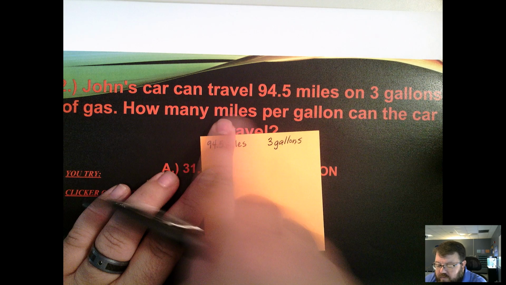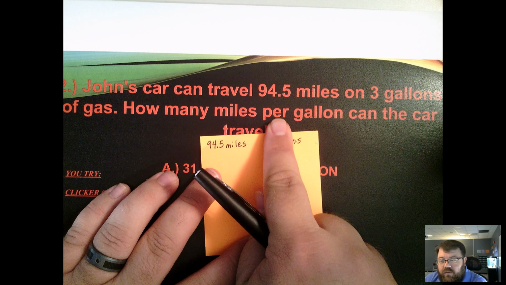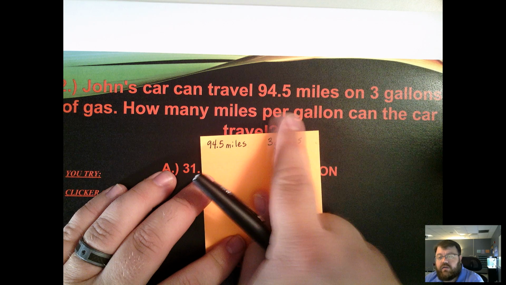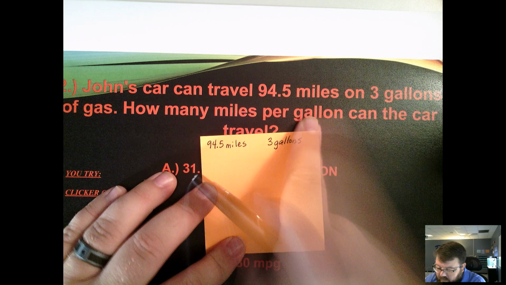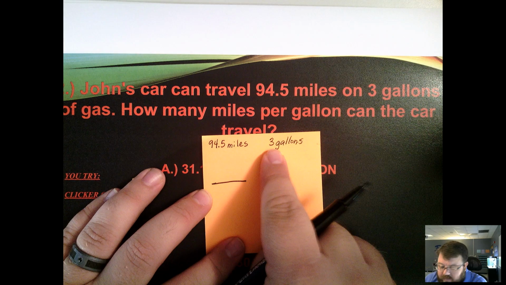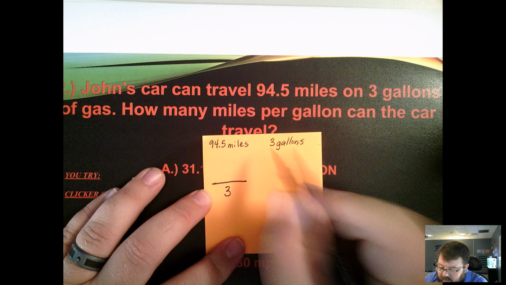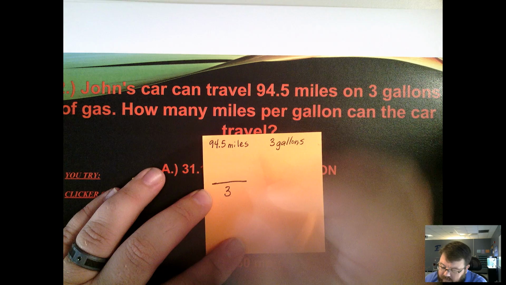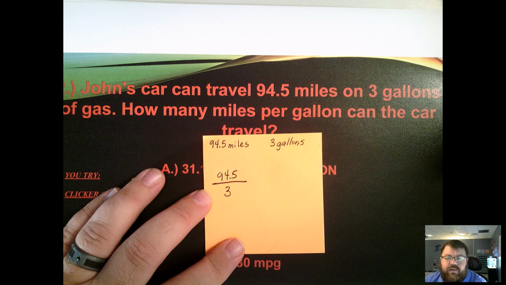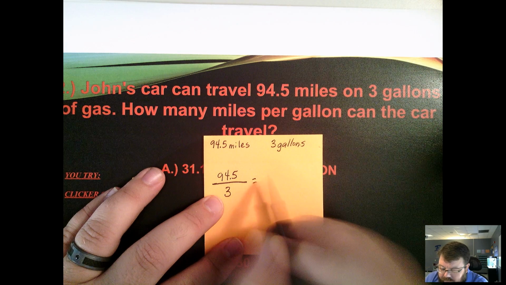How many miles per gallon? Remember per, you're thinking the number 1. So 1 gallon. So whatever the gallons are has got to go in the denominator. So for us, it's the 3. If 3 goes in the denominator, 94.5 goes in the numerator. Now, your goal is to make this 3 a 1.